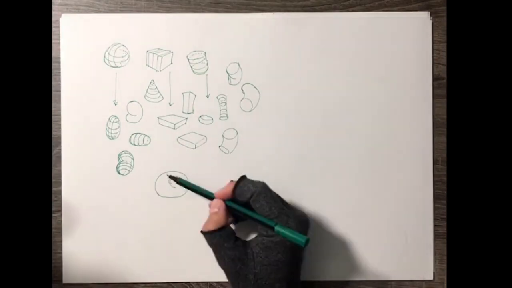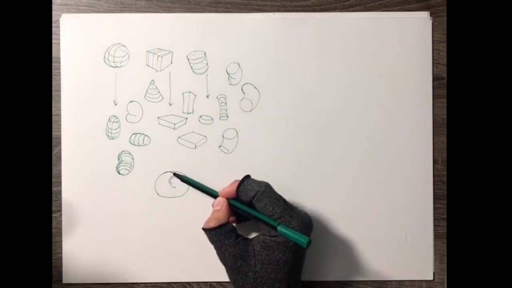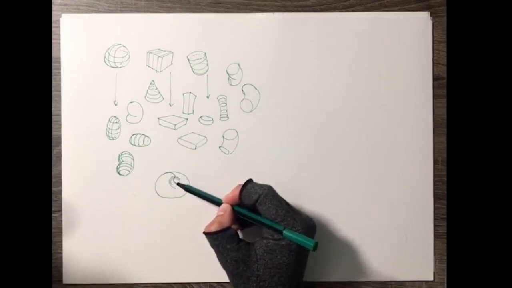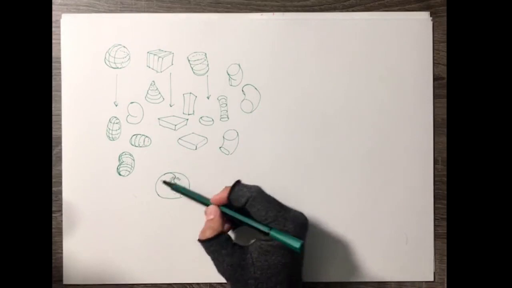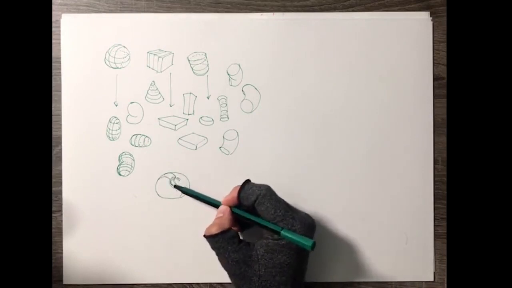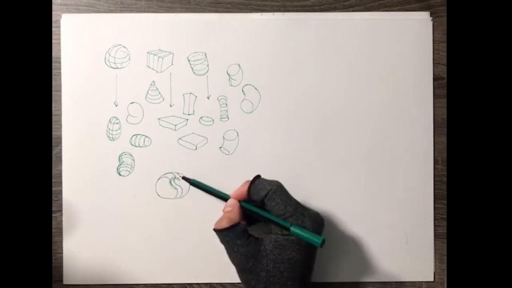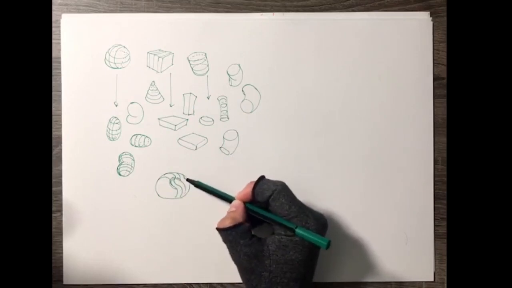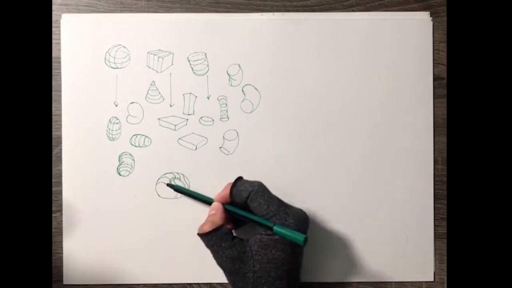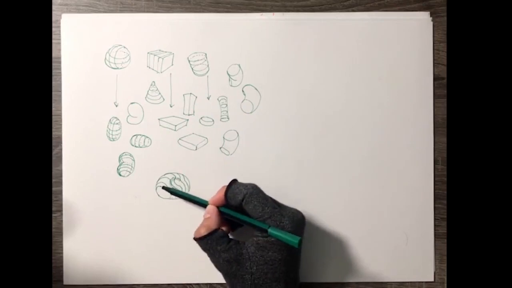So that our wireframe would actually run like this across, indent, and run over. Right, same here. Until that indent fades away and it becomes a sphere again.